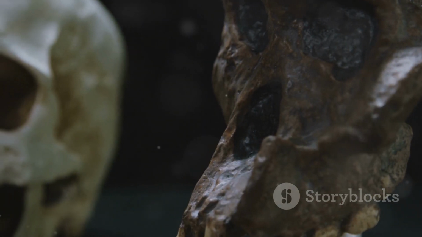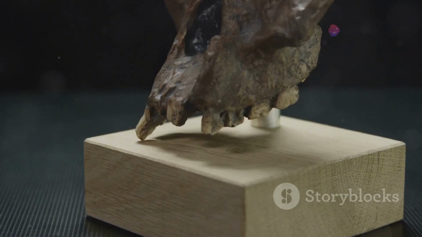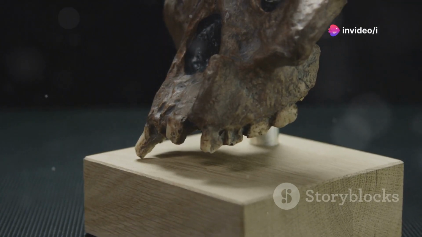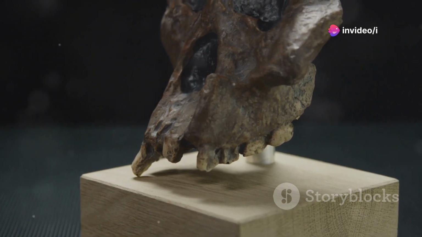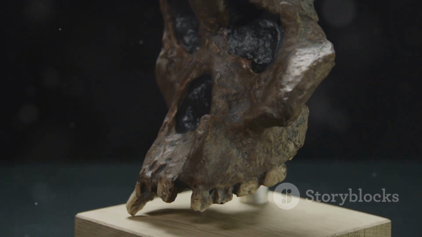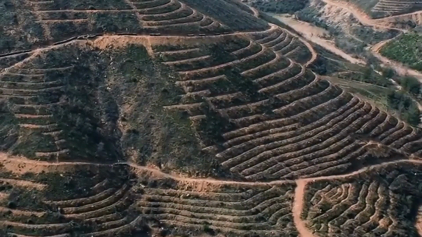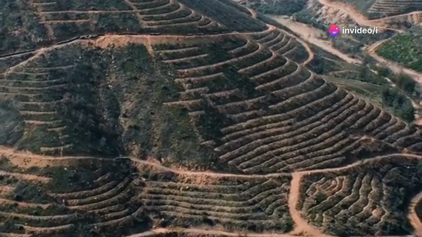Early humans migrated across continents in search of food and resources. These migrations were driven by the need to survive and thrive in different environments. As they moved, they adapted to new challenges and opportunities, laying the foundations for future civilizations. As humans settled down, continents influenced the development of agriculture, trade, and empires.